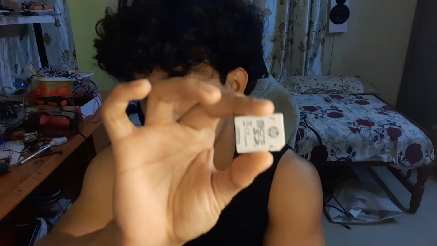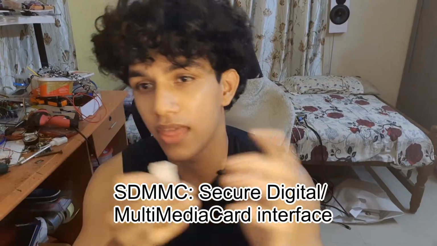Second is storage. I'm using an SD card adapter, the one that you practically get with every SD card that you purchase. The reason I'm using this is, one, because it's cheap. Second, it's actually slightly faster to use the SDMMC protocol than the normal SPI protocol to communicate with the SD card. So that's why I'm using that.